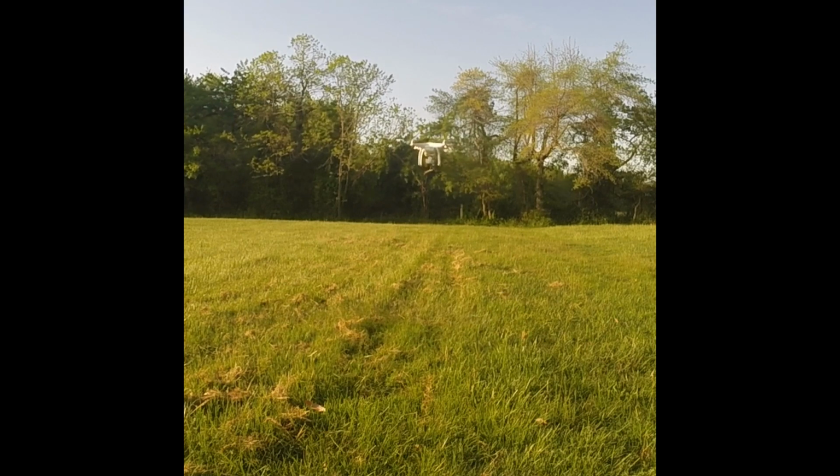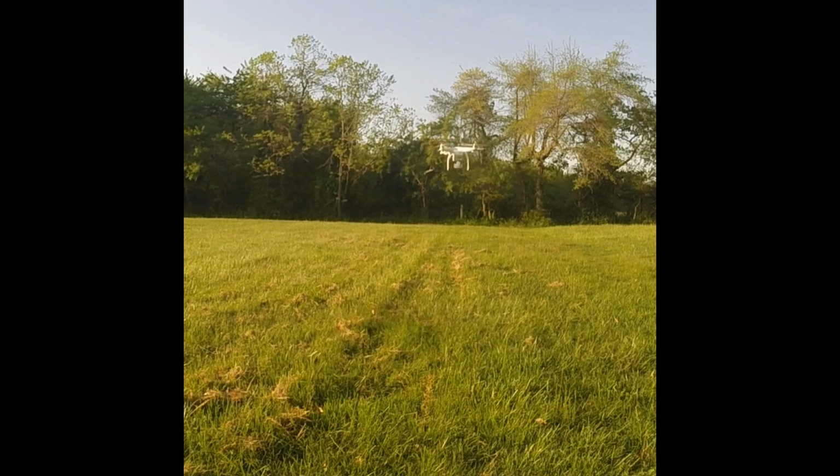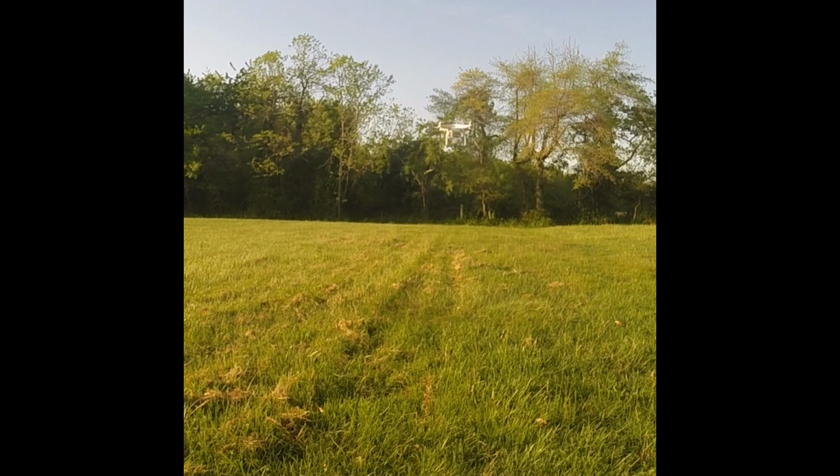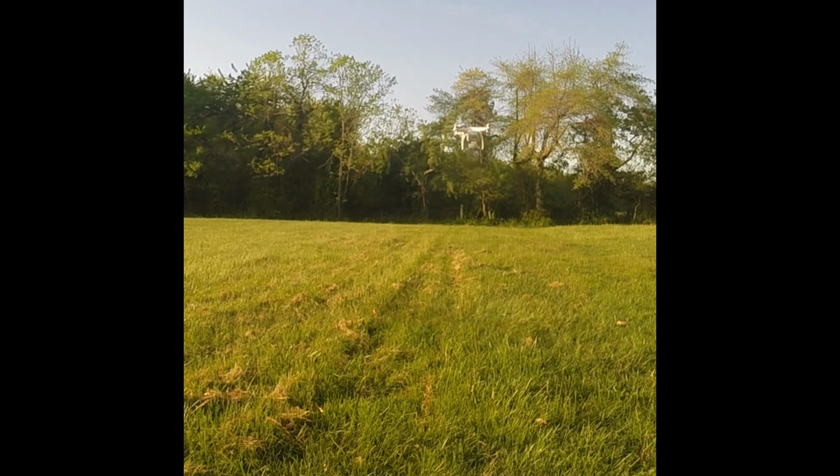It hovers, and hovers, and hovers. Slight drift, holding altitude. That's what the P3 is about, doing what the P3 does. Gaining a little altitude on its own. Responsive.